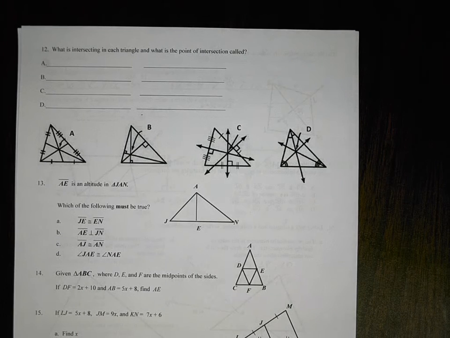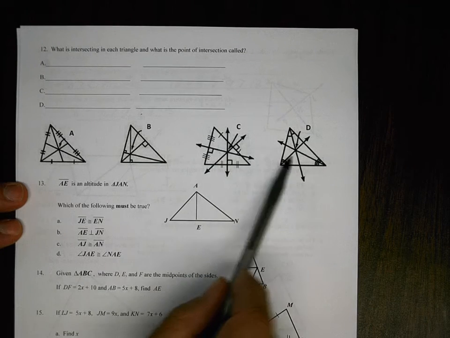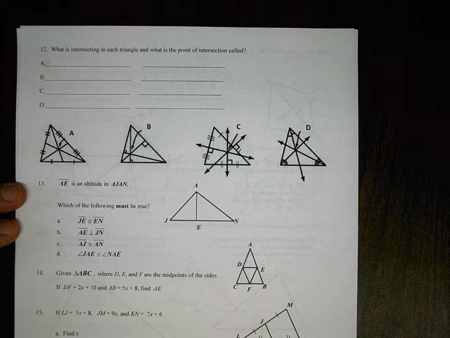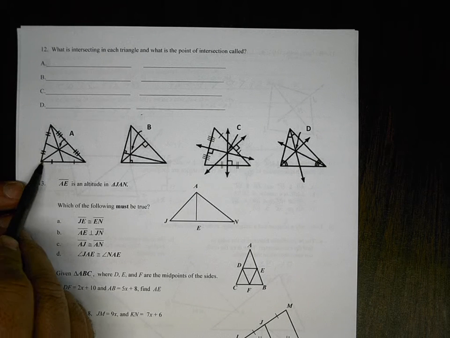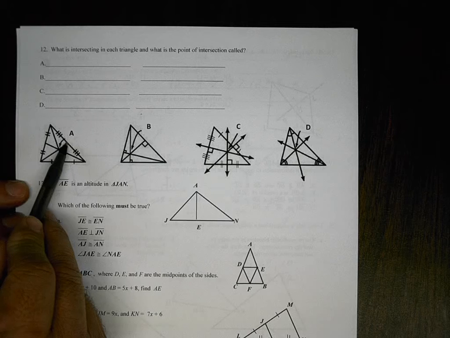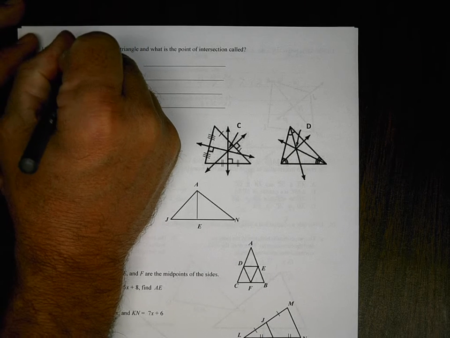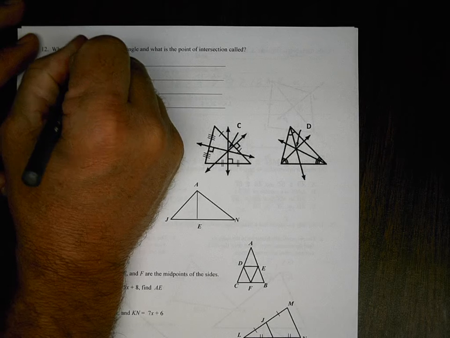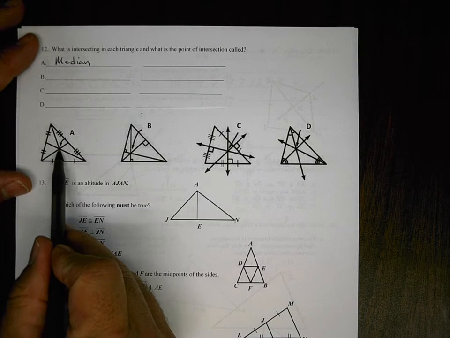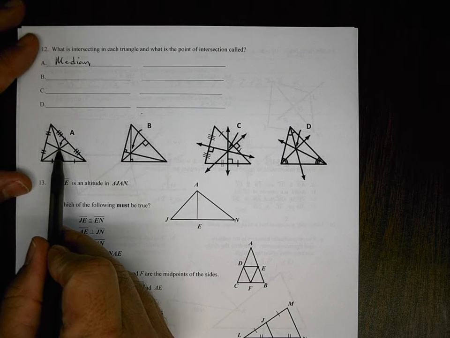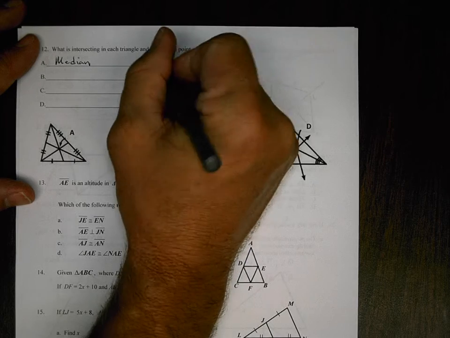Okay, continuing on with Unit 4 practice test number 12. A, B, C, and D, we have to list the 4 line segments that we learned this unit and their points of concurrency. Number 1, from a vertex to the opposite midpoint is a median. And the point of concurrency of a median is the centroid.